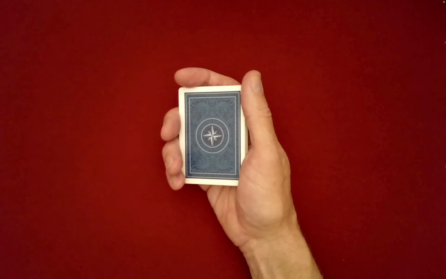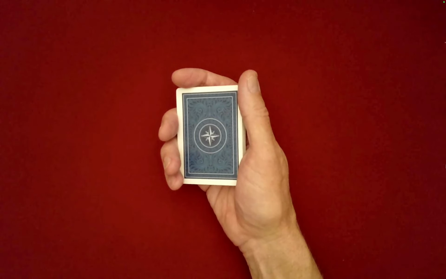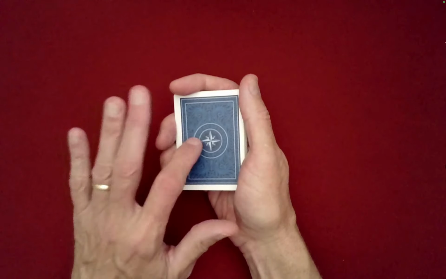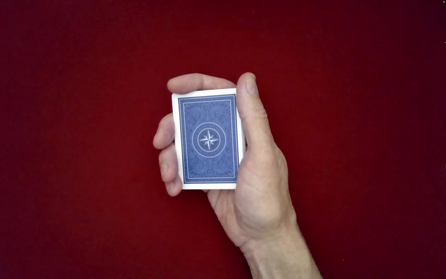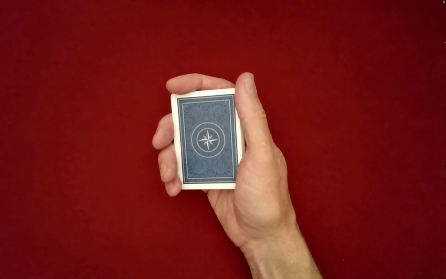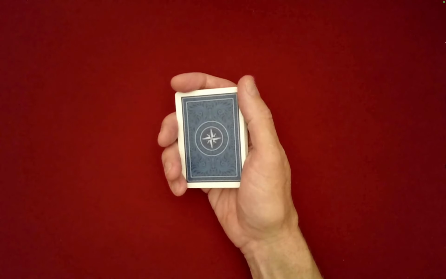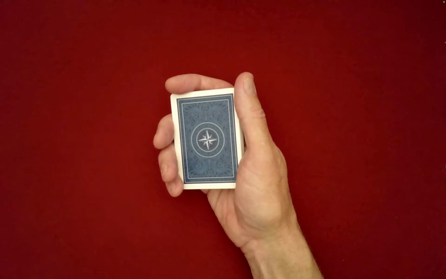So in both scenarios, whether their card is on top and you do the under-down shuffle, it moves this top card to the middle position of an odd-sized pile, which is a very special place to be. Or if they make note of the bottom card, the down-under shuffle moves that bottom card to the middle position. So in either case, their noted card ends up in the middle.